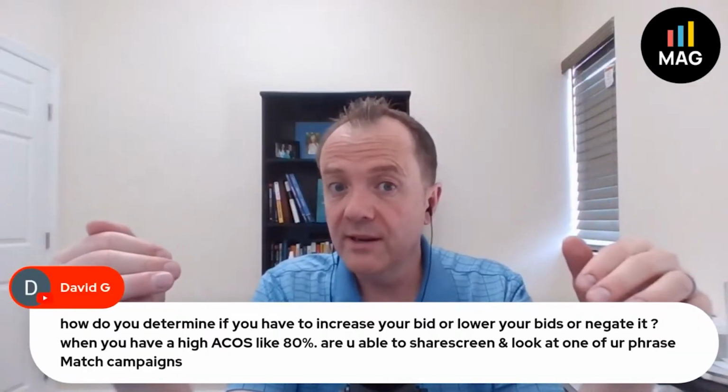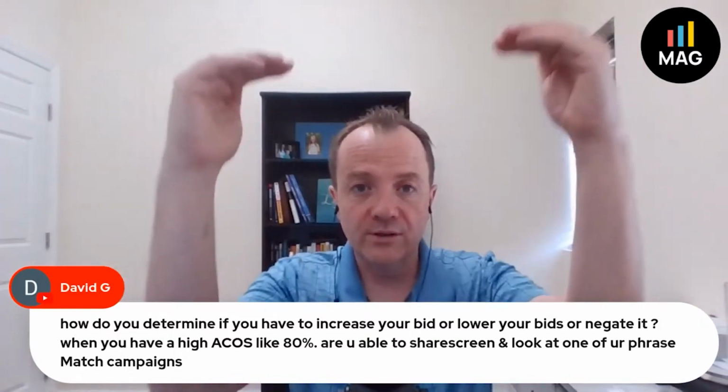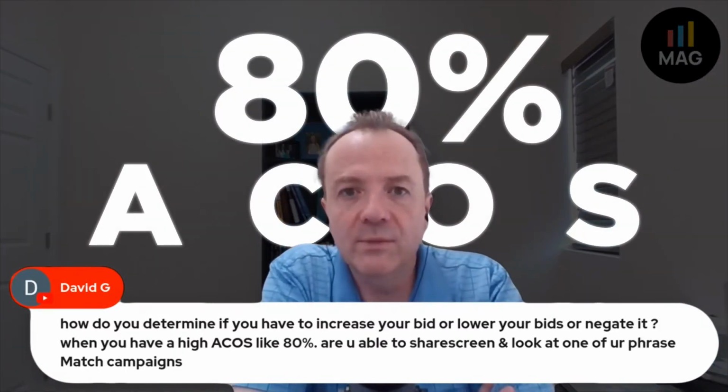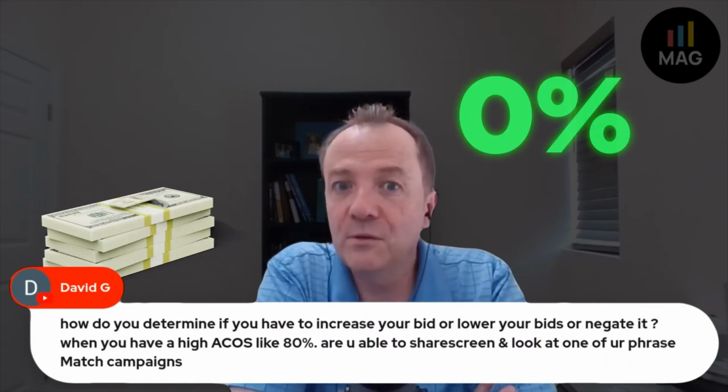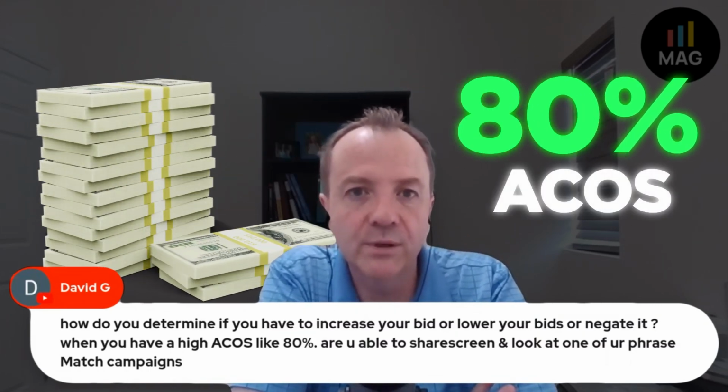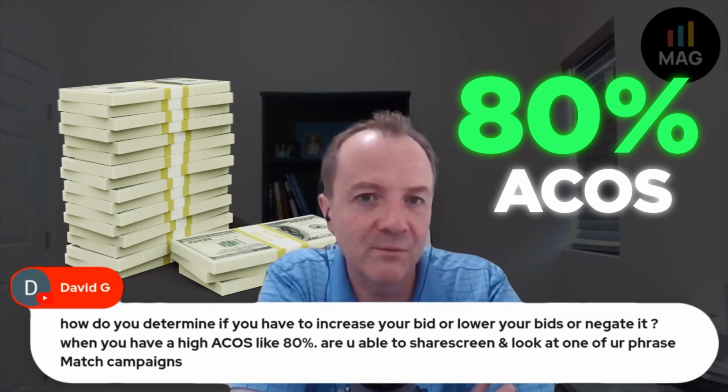Maybe that cuts your bid in half, and maybe you're okay with that, or you start stair-stepping it down. Just because you have an 80% ACoS doesn't mean you have to live with it. Now, you might have fewer sales at a 40% ACoS than you would at an 80% ACoS, but you also aren't in this to just give money away.